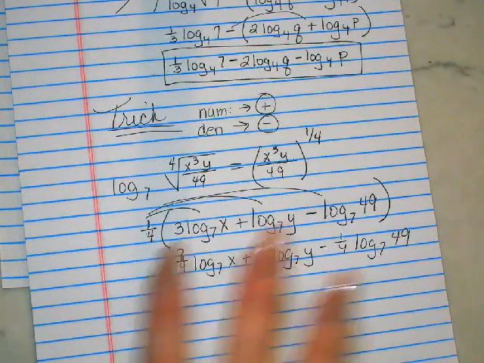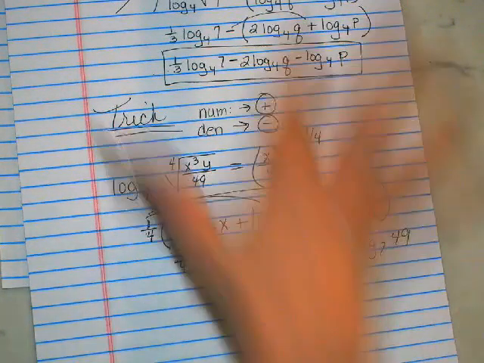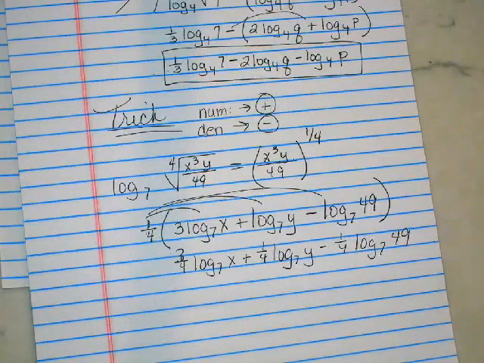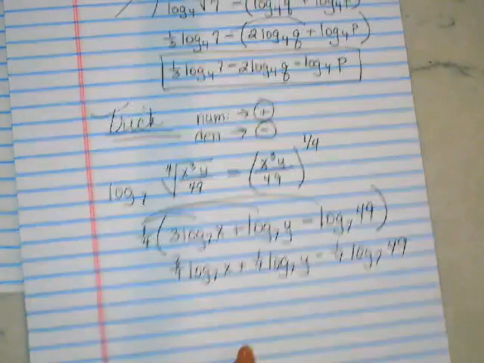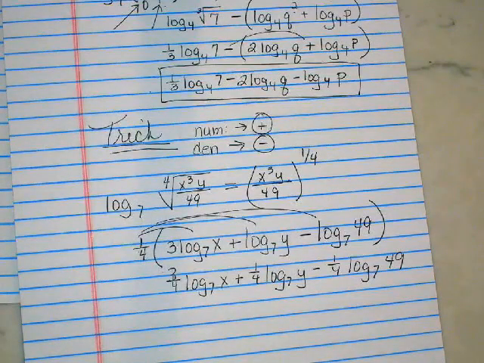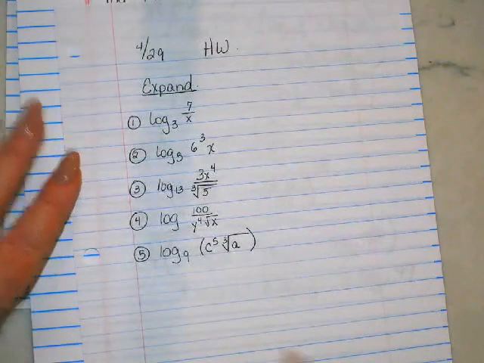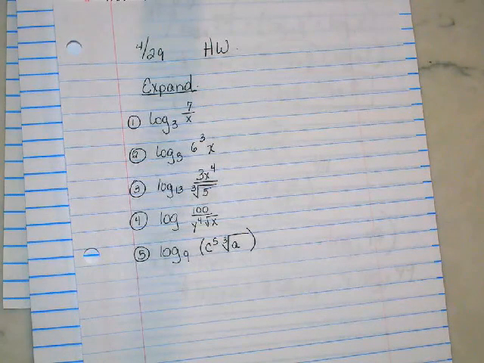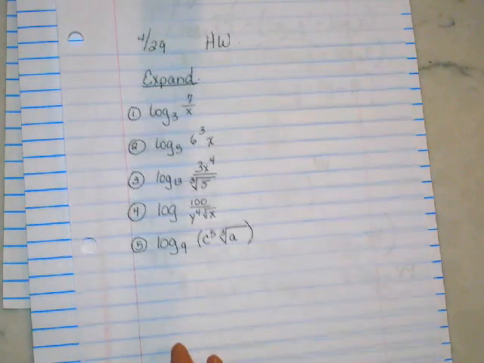This one was a doozy, but the trick works. So use the trick. Tonight for homework, I don't even think I gave you, no, I didn't give you anything like that crazy. So we're just going to practice a few of these. We're just expanding. That is it. So your homework tonight are these 5 problems.